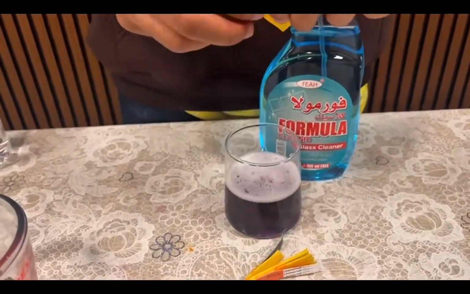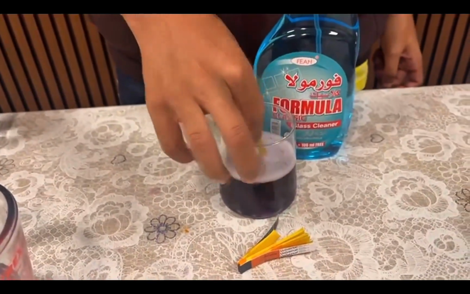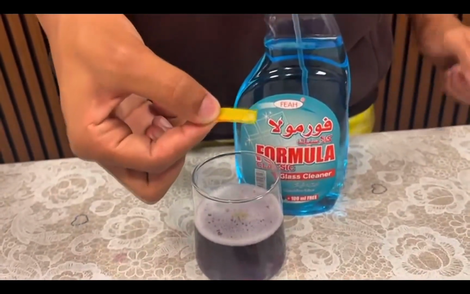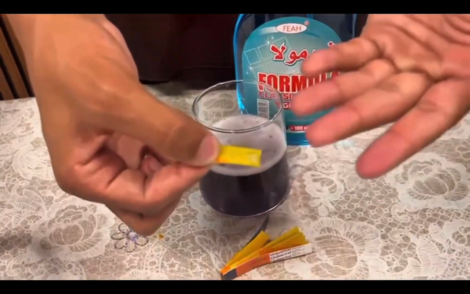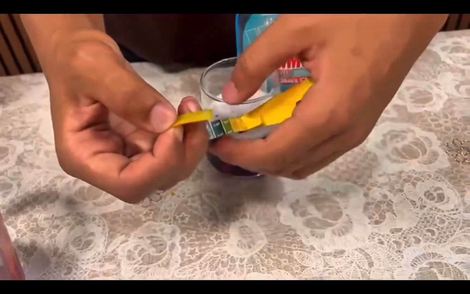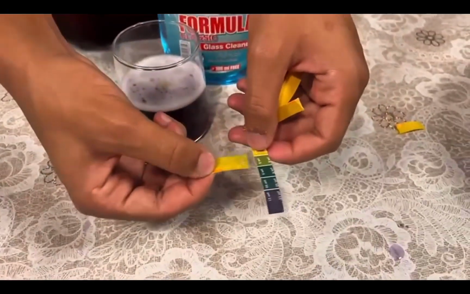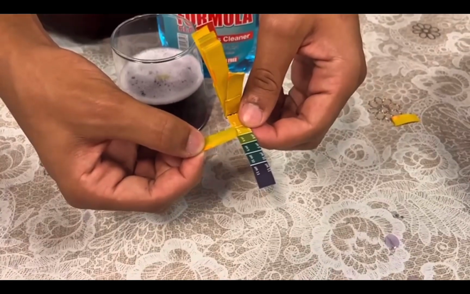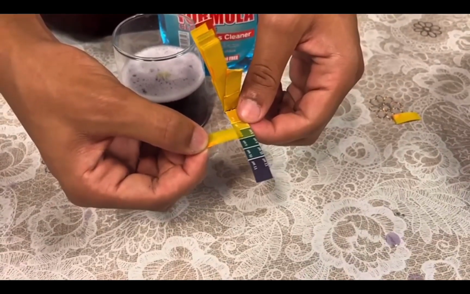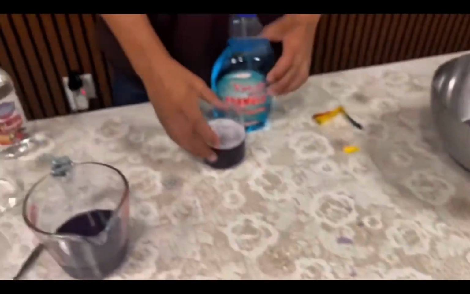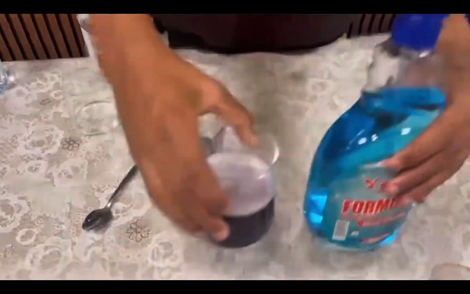Let's make sure. Get our strip, dip it, and making sure. Let's see. Flick. Yep. It is closer to a faint green color. Okay. Yeah. It's definitely not neutral or acidic. It's up there with the bases. Yeah, just around there, 7 to 8. It's most likely in the middle. As expected. Okay. Move that to the side. Get that out of the way.